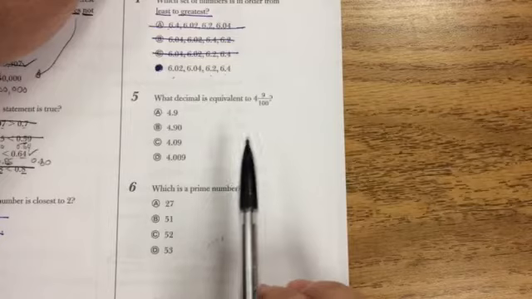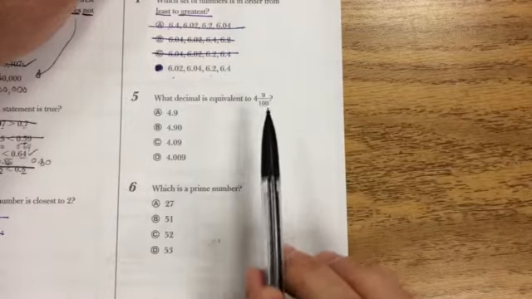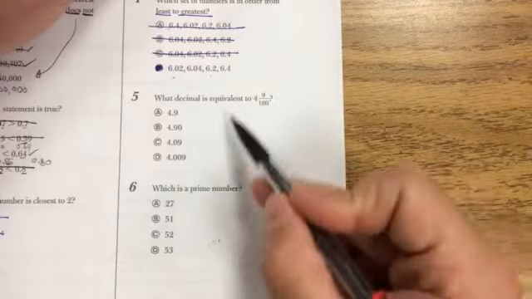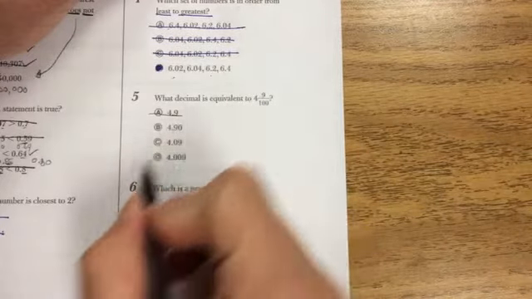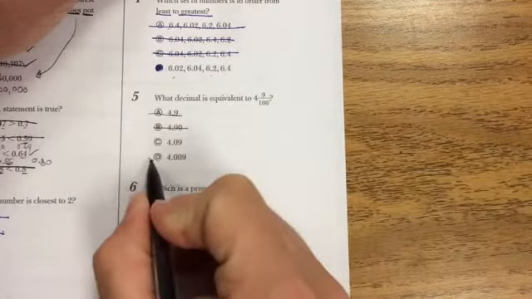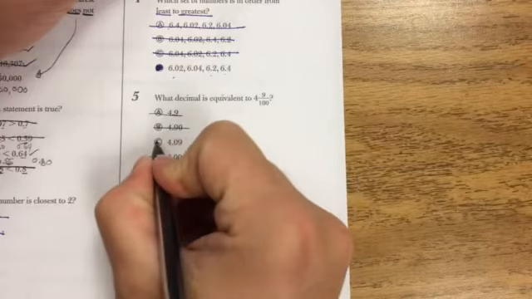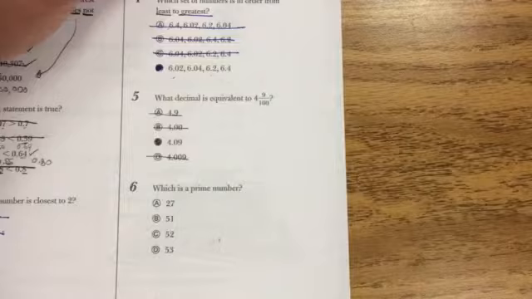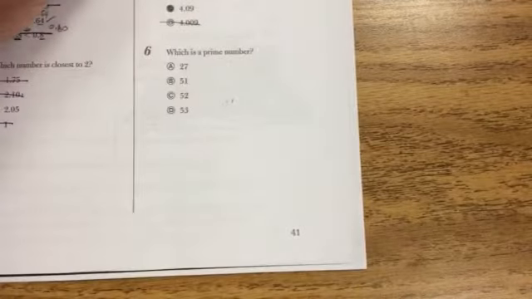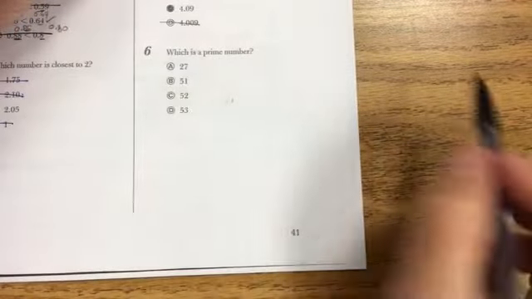All right, let's go ahead and take a look at problem number 5 and 6. Which decimal is equivalent to 4 and 9 hundredths? Well, if you can read this fraction's name, you should see that this is 4 and 9 tenths, this is 4 and 90 hundredths, this is 4 and 9 thousandths, so this has to be 4 and 9 hundredths. There we go.